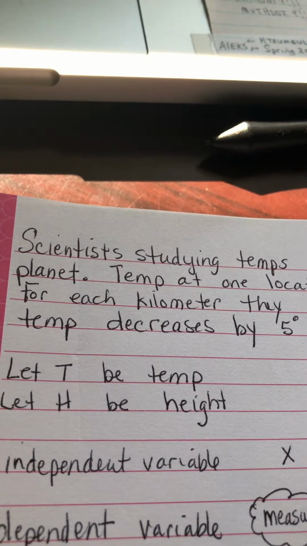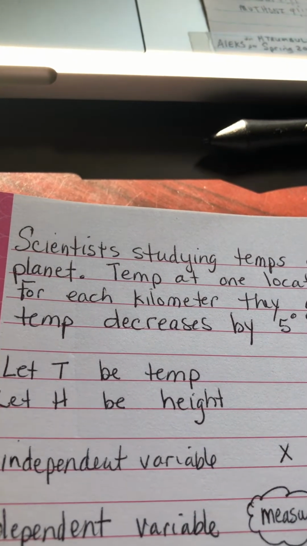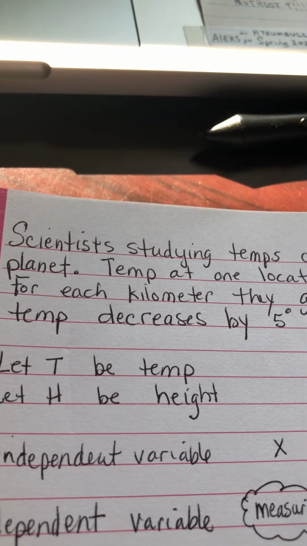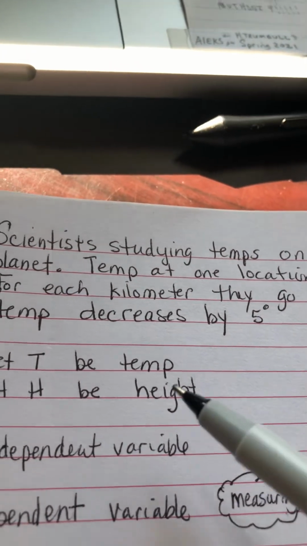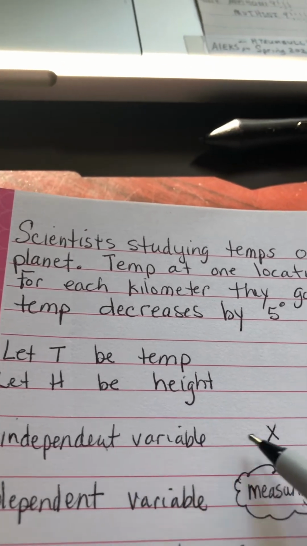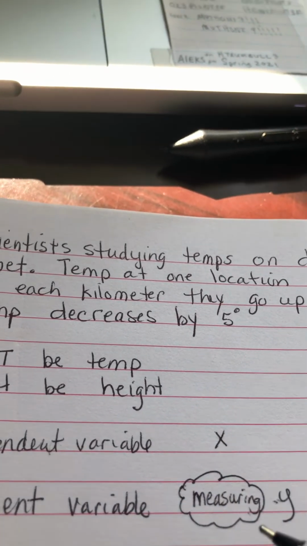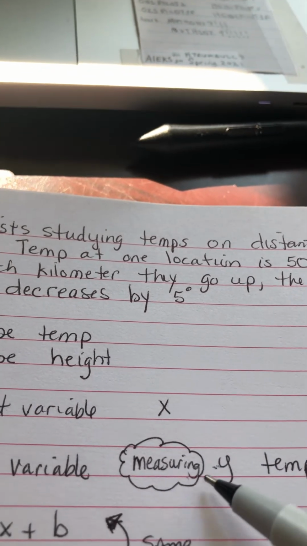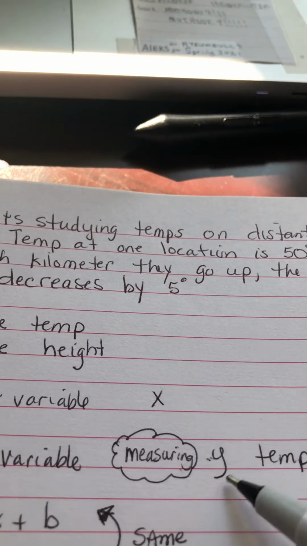They're trying to find the temperature, right? They're not trying to find the height. They're using the height to discover the temperature. So the part they're using, our stable thing, is the x value, and the part they're trying to measure, the thing that's going to vary, is the temperature. So that's going to be the y value.